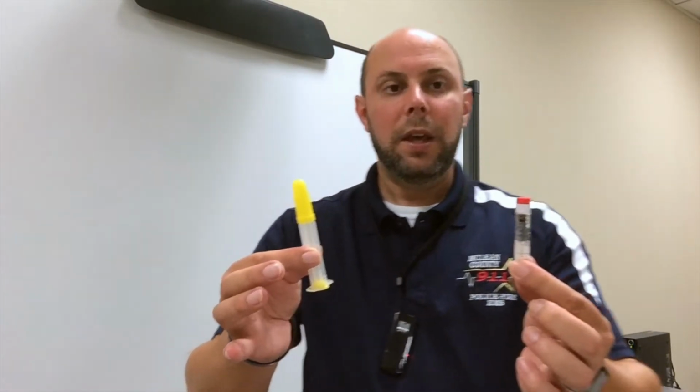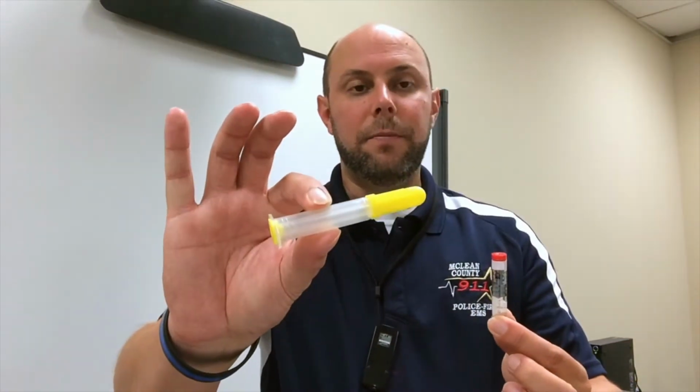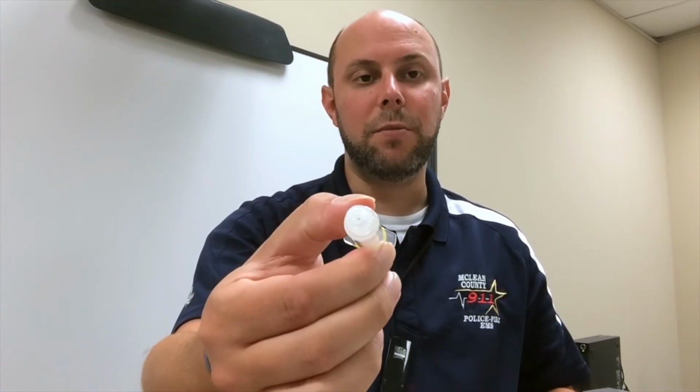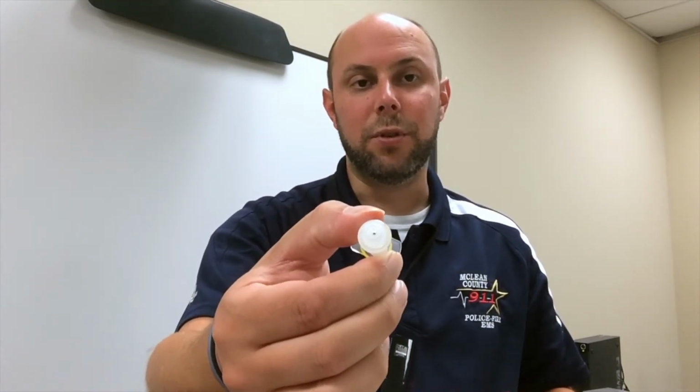So when you open it up, you're going to find the actual vial with the Narcan in it, and you're going to find the syringe-like adapter to be able to administer it. So on here, anything yellow comes off, and on here, the red cap comes off. So we're going to unscrew the tip here. It's got a luer lock design, so it's going to adapt onto any IV tubing or anything that accepts the luer lock. So the MAD device, for instance, if you're administering it intranasally, which we'll be doing.